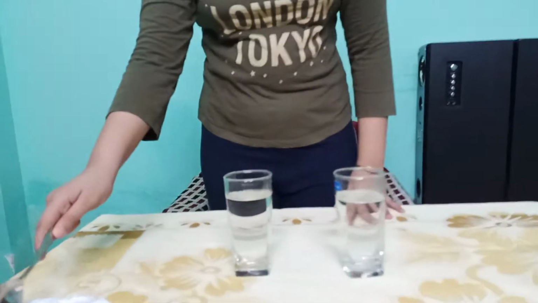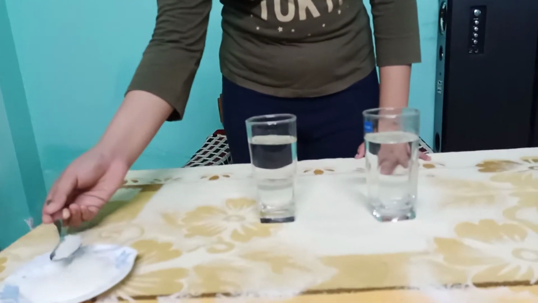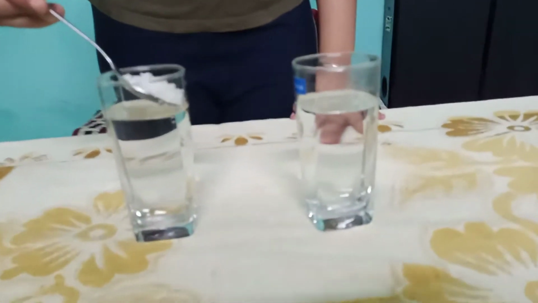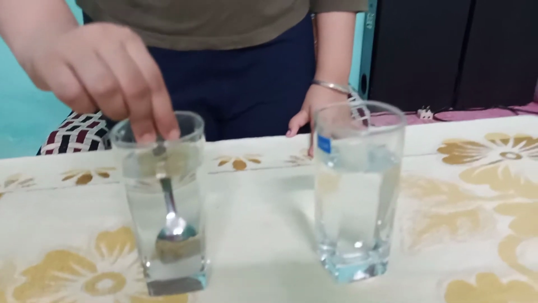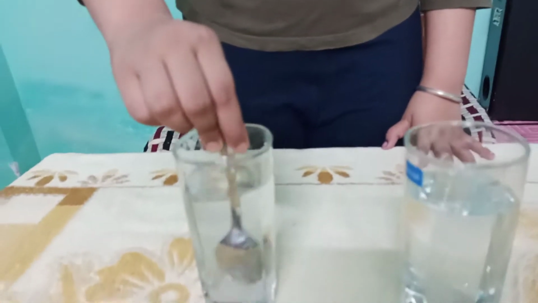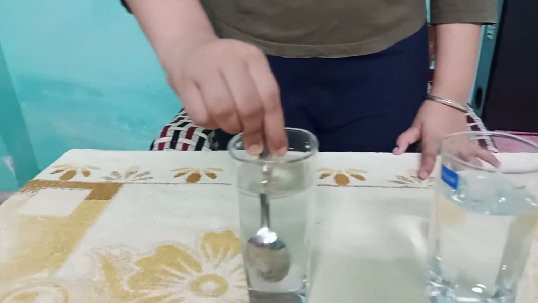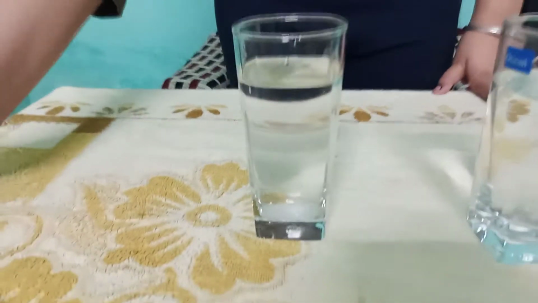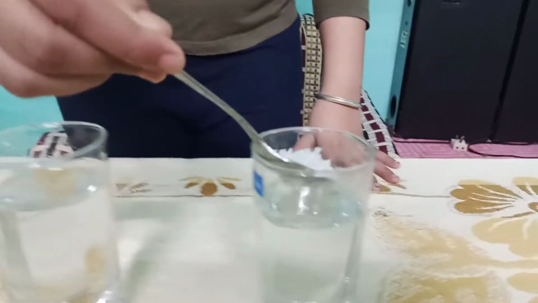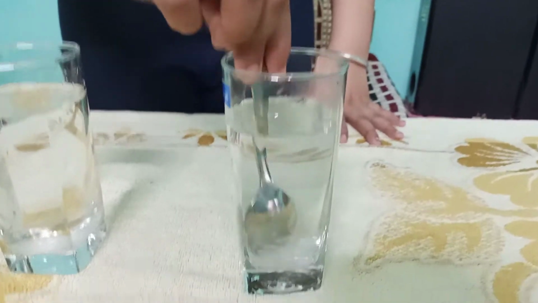So here I will add some sugar in this cold water, and here I will add some sugar in this hot water also.